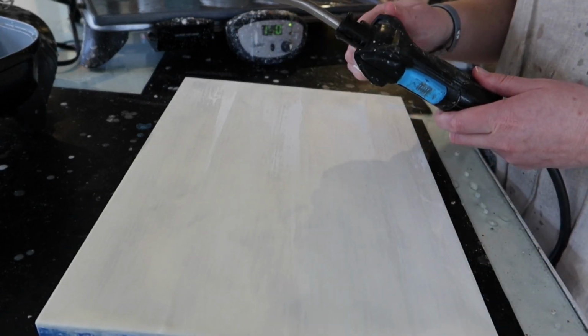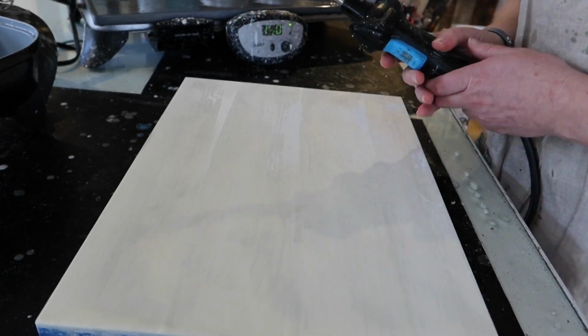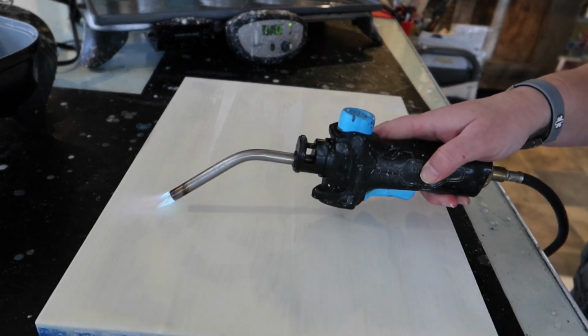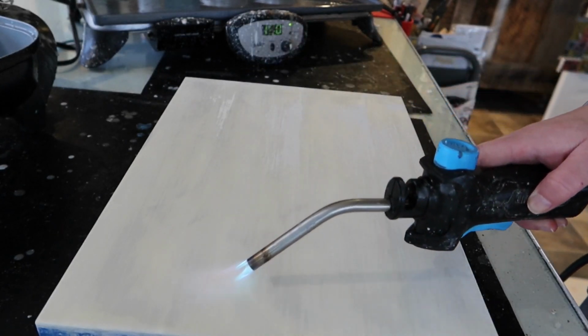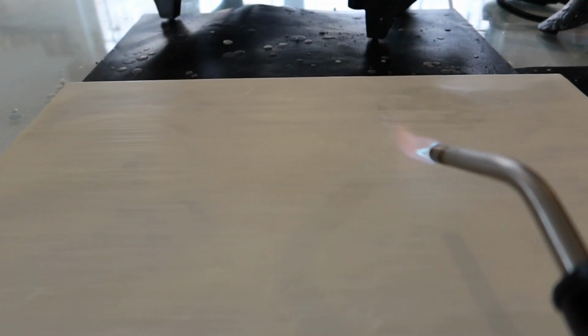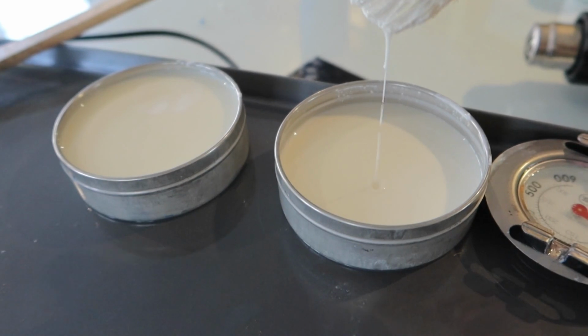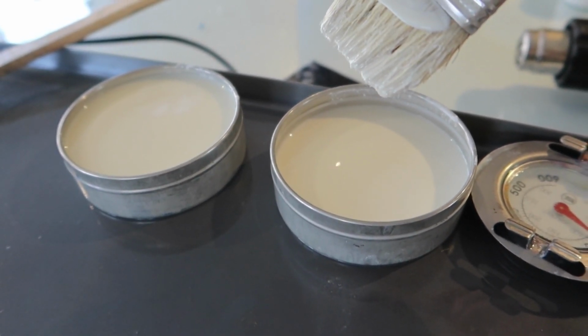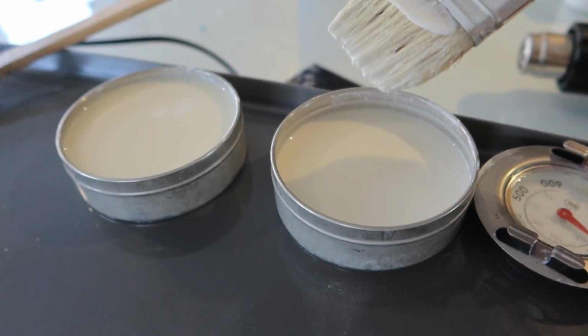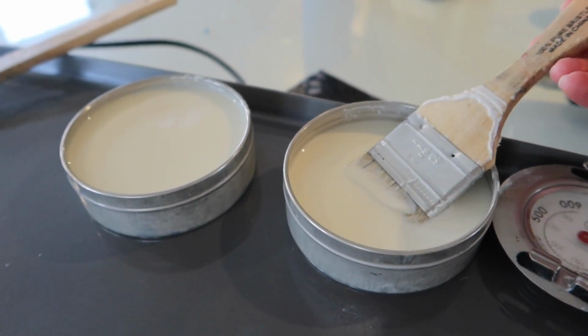But first up, I'm applying some clear encaustic medium and then fusing between each layer with my torch. I apply about 5 layers of this clear encaustic medium, and that just gives a bit of surface for all the other paint to stick and fuse to. And then up next, I apply some white encaustic paint and again fuse between each layer there.